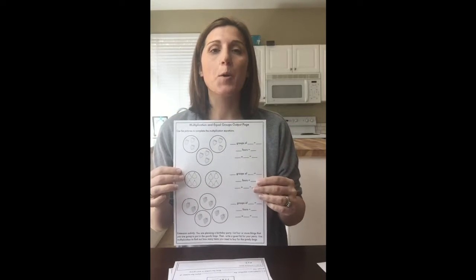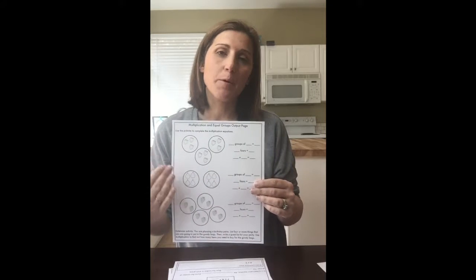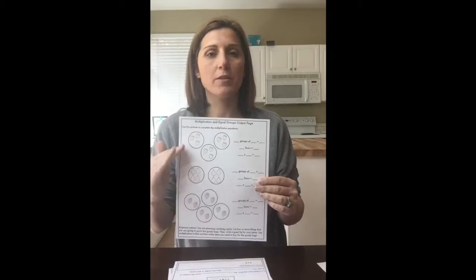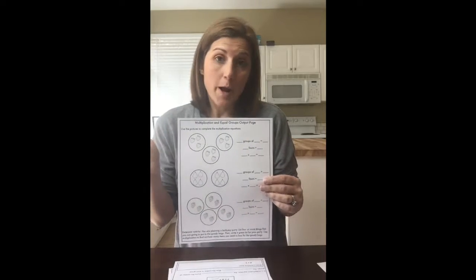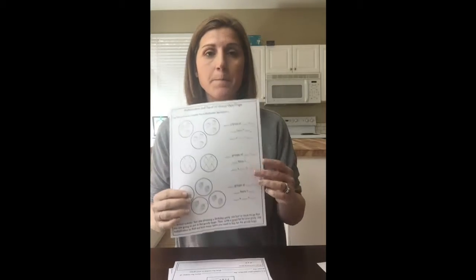So definitely I would talk to them about what their mistakes were, but I would leave it how it was. Or I would let them go back and fix any mistakes, but they would have to use a different colored pen or a different colored pencil to show how their thinking had changed. So that's how I would do it. You don't have to do it that way.